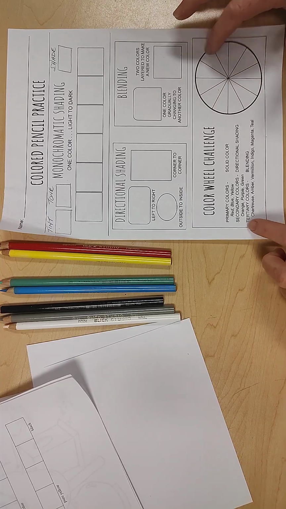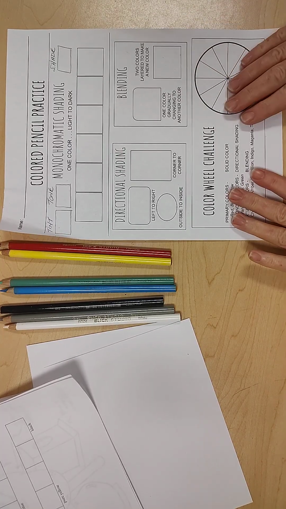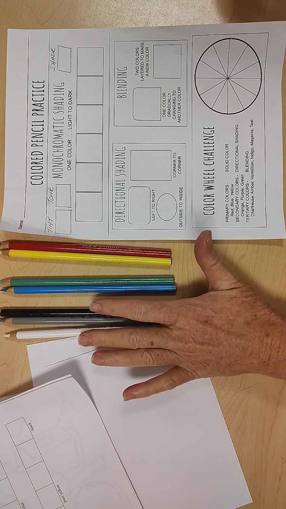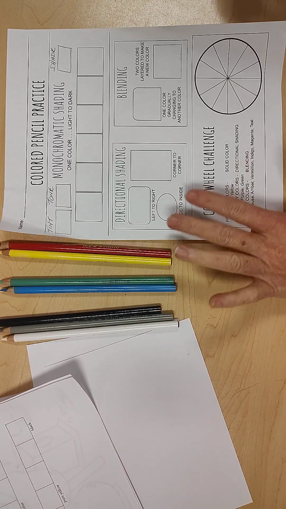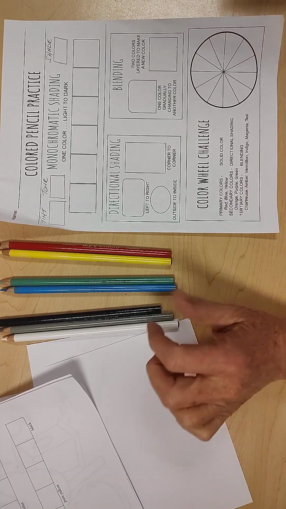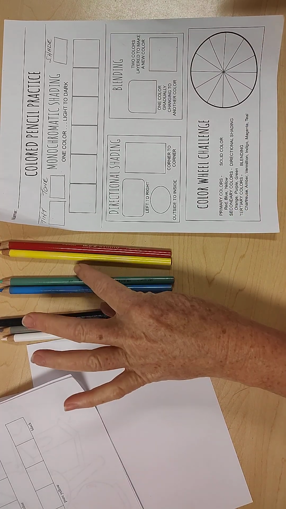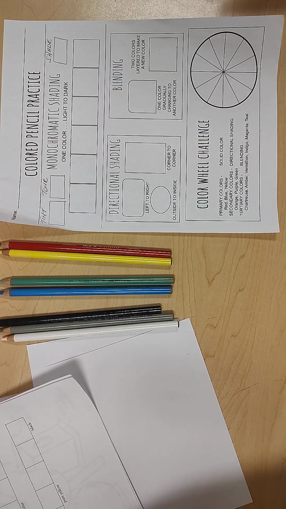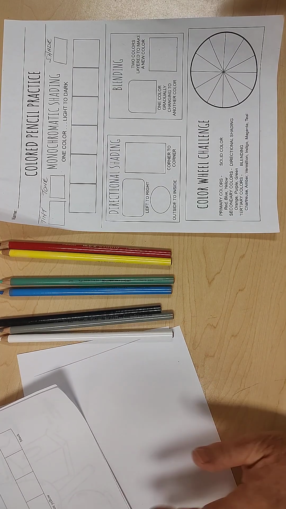All right, so the first thing you want to do is get out this sheet. Okay, you're going to need your white, gray, and black. Okay, you're going to need two sets of colors that will blend well with each other. So I have this blue and this green, and then I have a yellow and red. So we're going to figure out what happens when those colors are blended together.